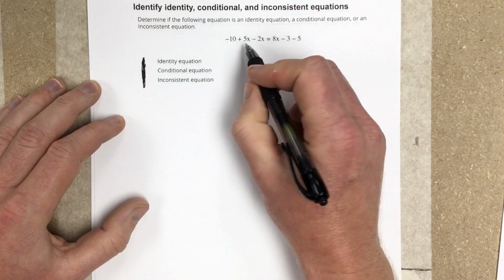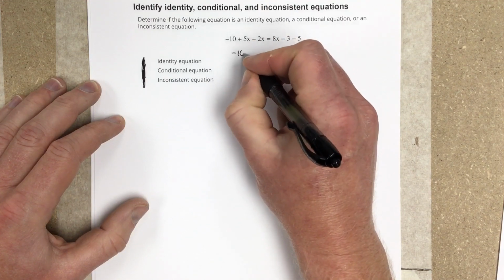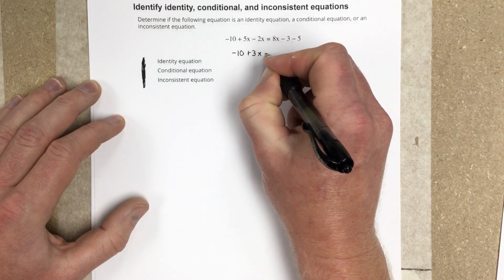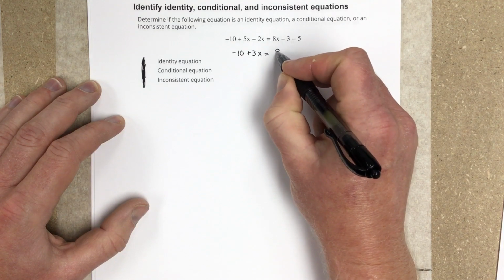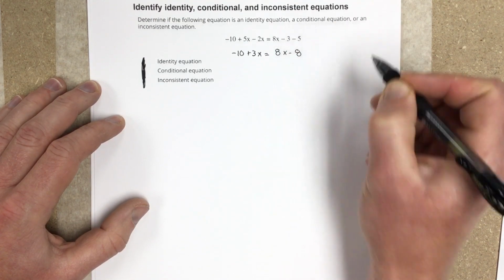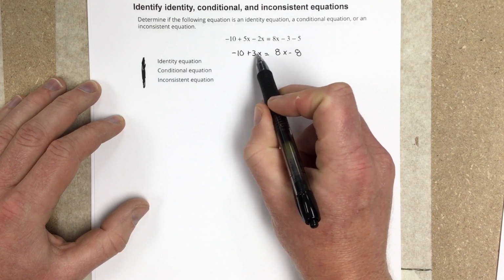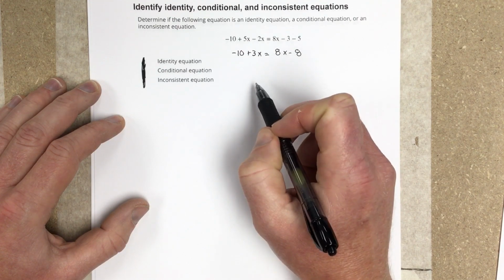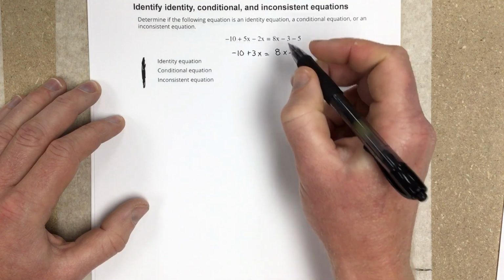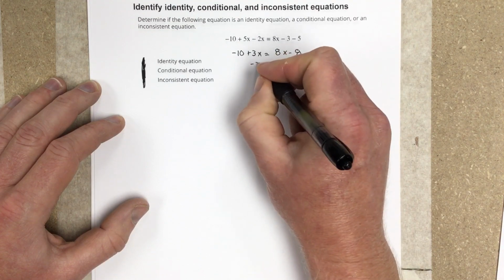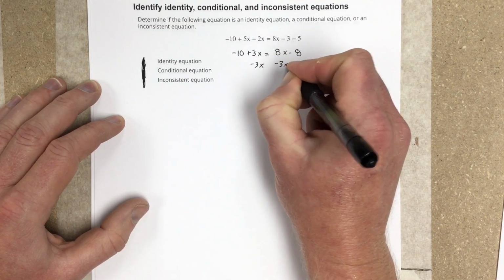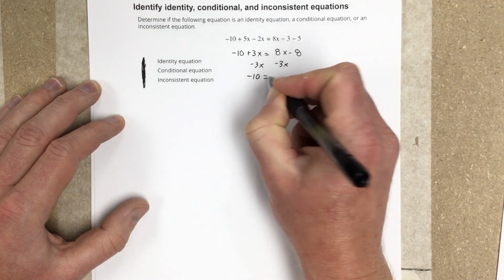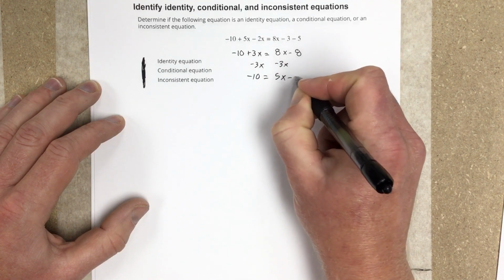In this problem, we'll combine some like terms. So we have negative 10 plus 3x is equal to 8x minus 8. Now you notice the variables are different on each side. Because the variables are different on each side, we know we're going to get a solution here. And when we solve this, I'll do it real quick. So we'll subtract 3x on each side. We get 5x minus 8.